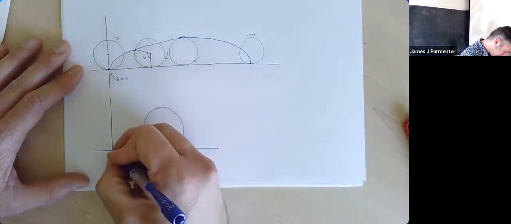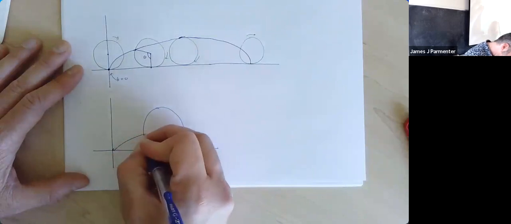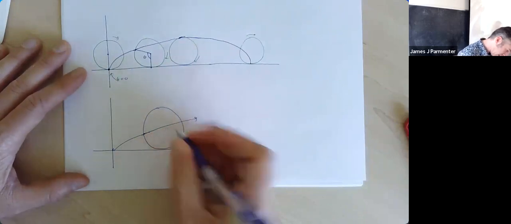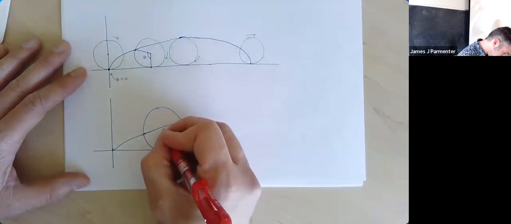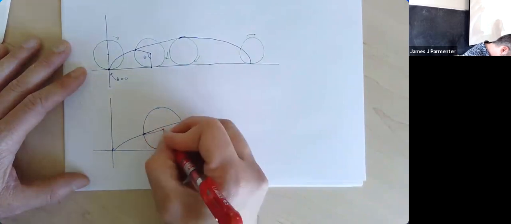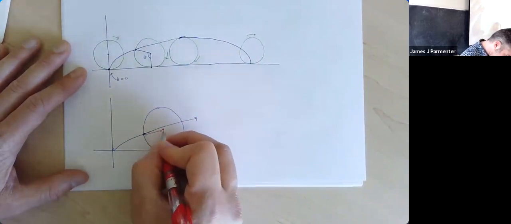Let's say we've gotten to that point there. Let's say the center of our circle is right there, and we're going to look at this angle theta here.